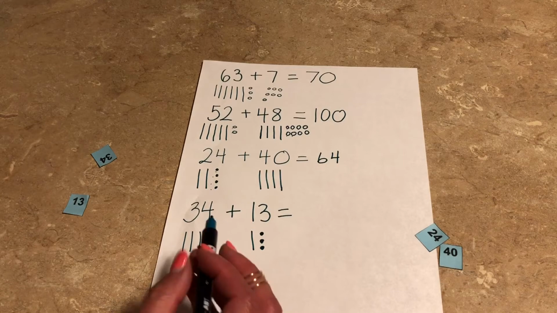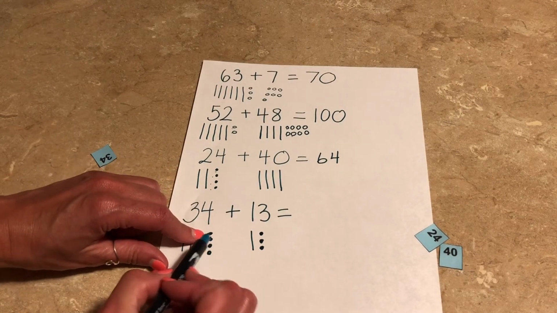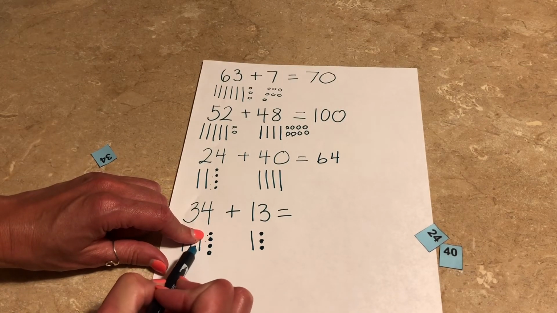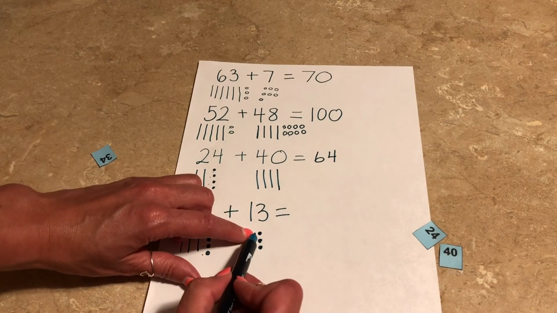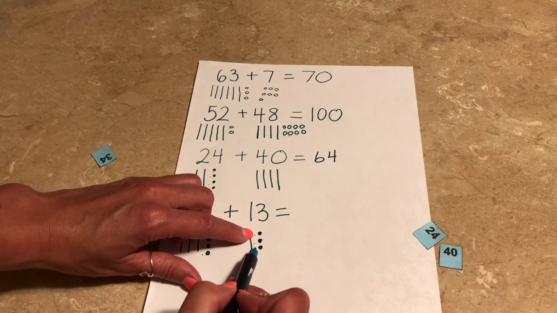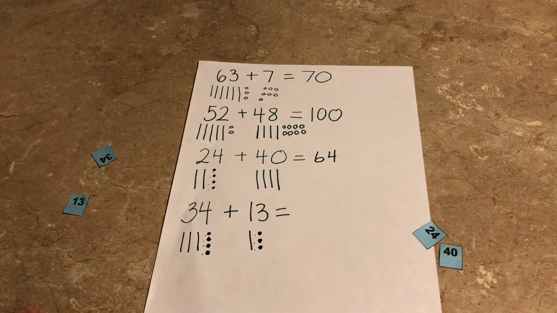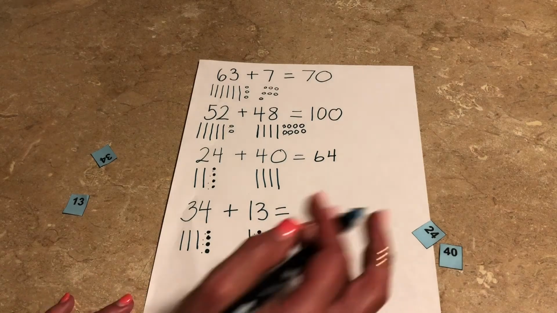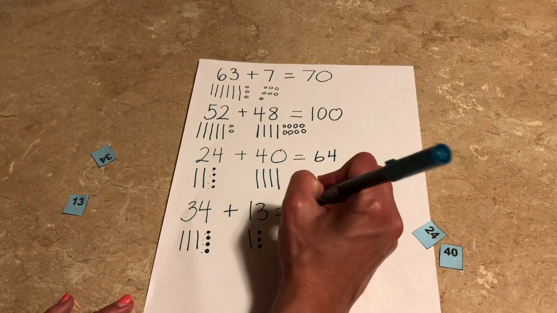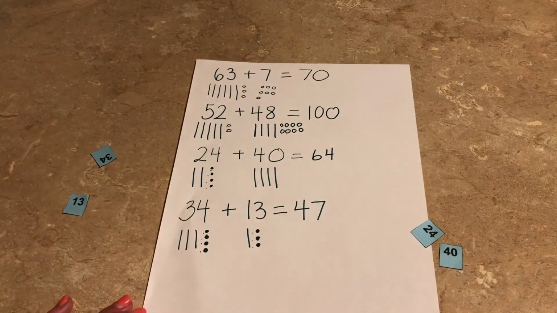Now count on from 40, count on by 1s. 41, 42, 43, 44, 45, 46, 47. 34 plus 13 equals 47.